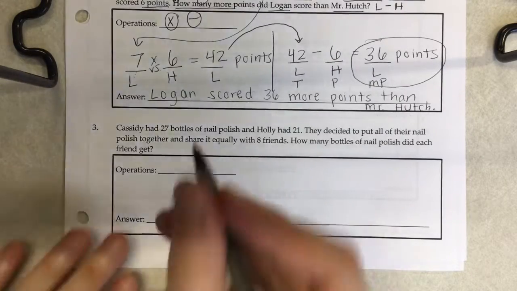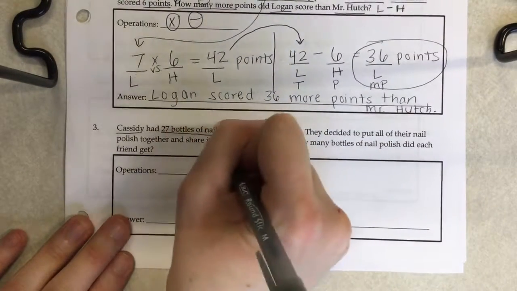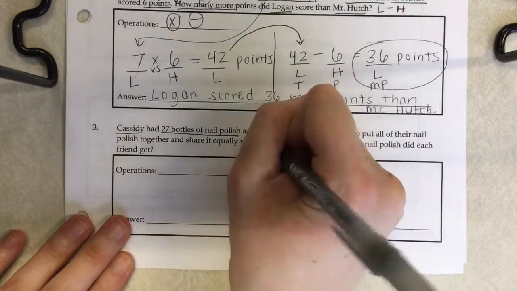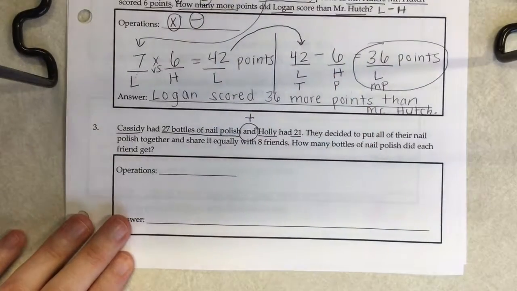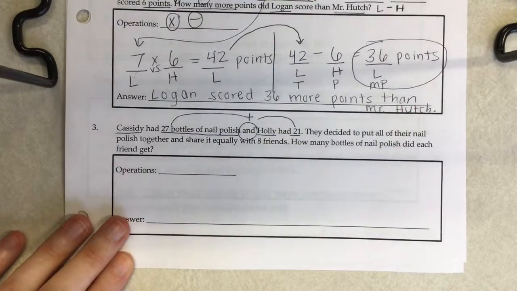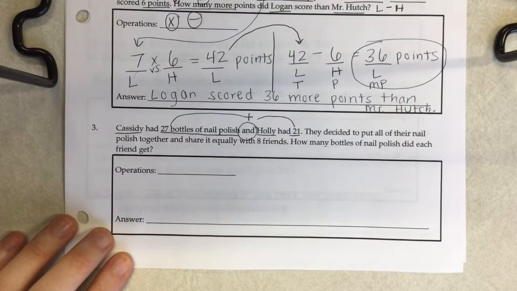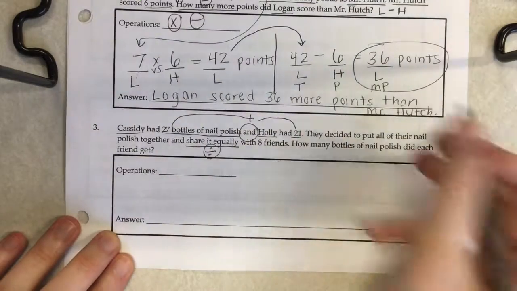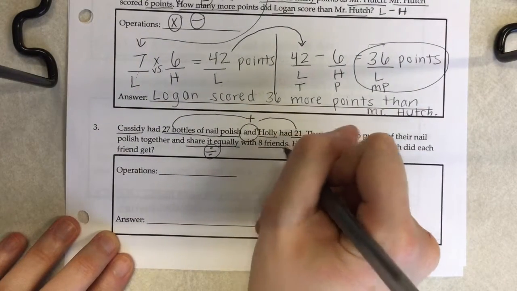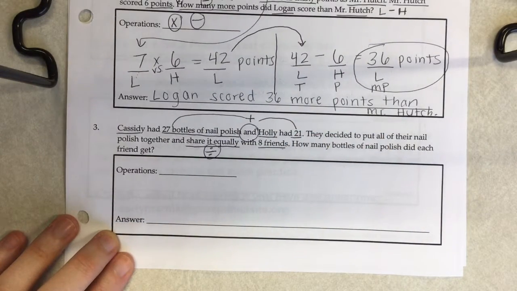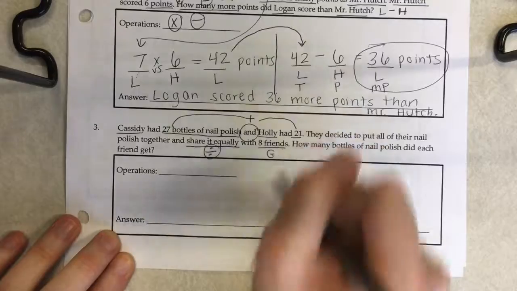Number 3. Cassidy had 27 bottles of nail polish and Holly had 21. I see this word "and" here, circle it, put a plus sign, draw my leashes. We have 27 bottles and 21 bottles. They decided to put their nail polish together and share it equally with 8 friends. I see share it equally, that means I'm going to divide. 8 friends. Every friend is going to get a nail polish bottle, or every friend is going to hold it. So my friends are my groups.